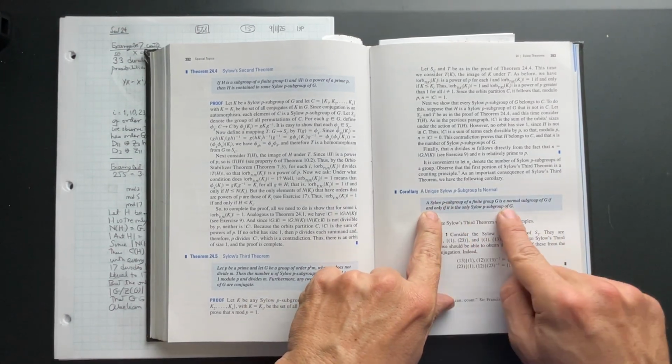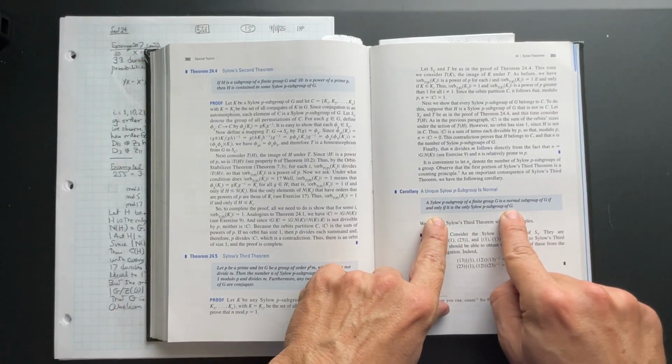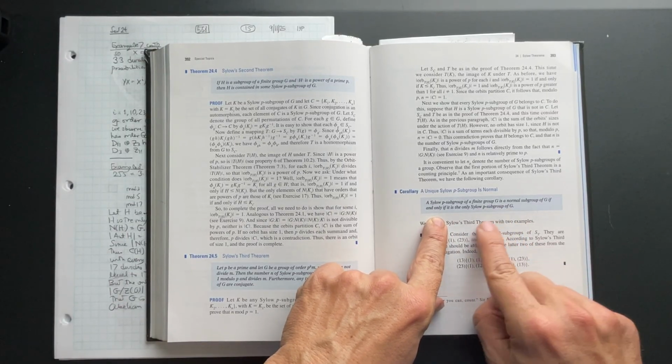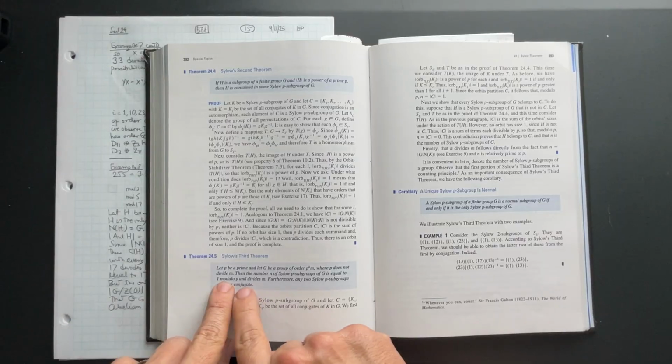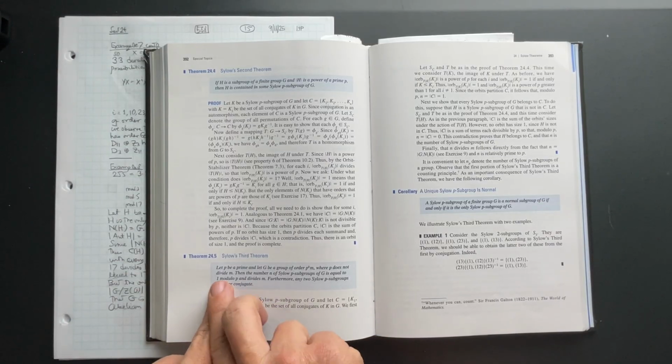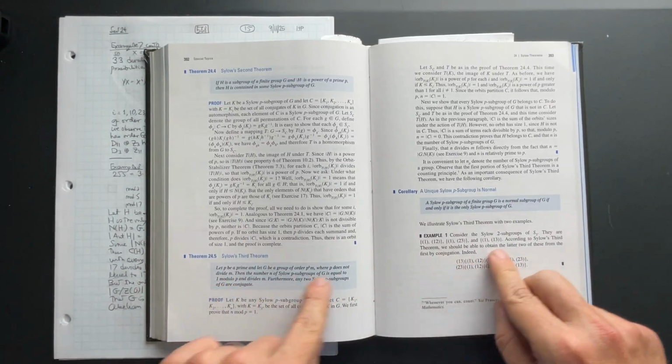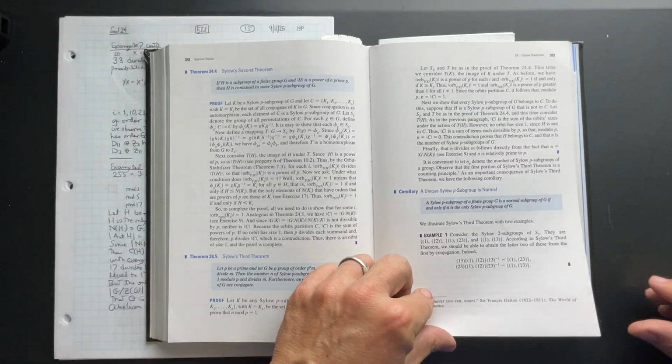And then the business of finding if the p subgroup is normal. And if it's the only one, so if it's 1 mod p and all the other mods are not 1, then it is normal.